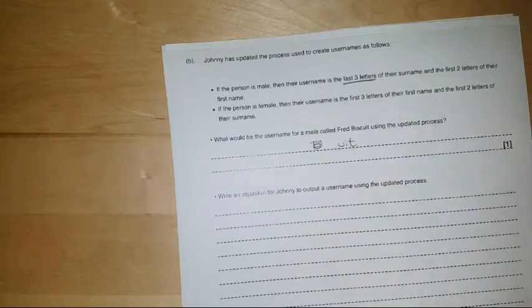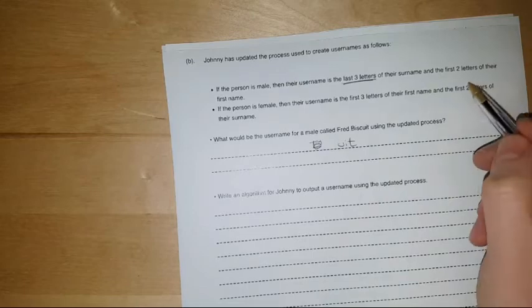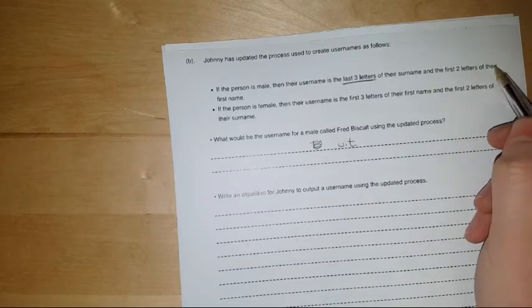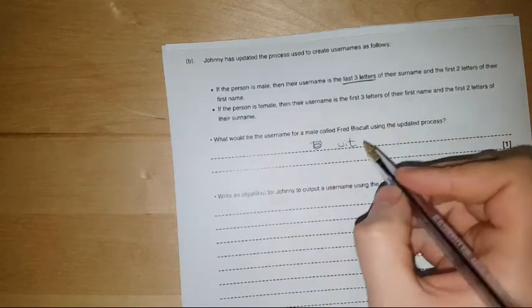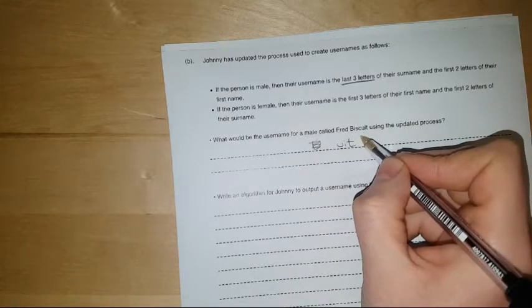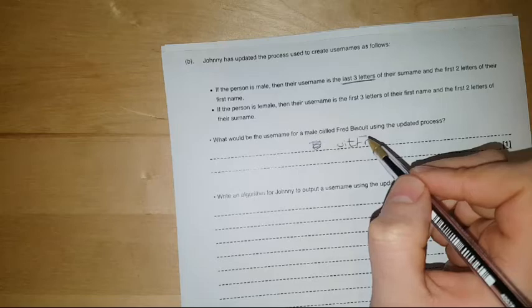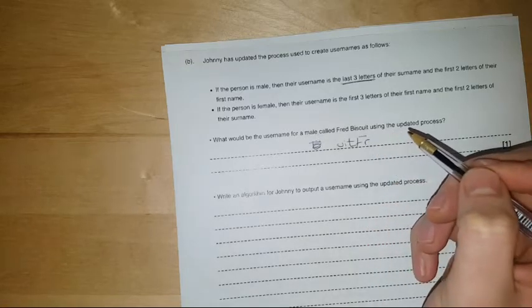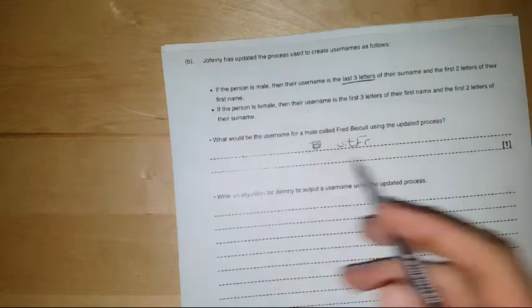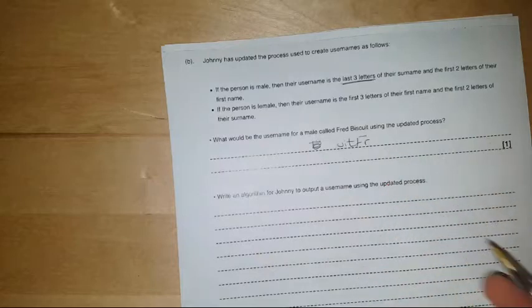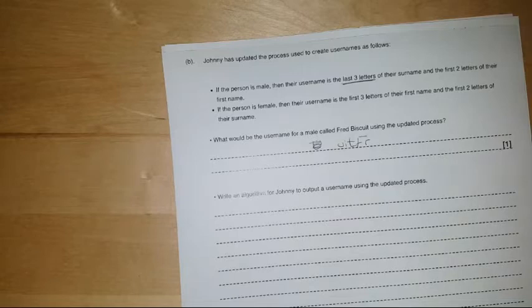U-I-T, just make sure I don't capitalise that. I don't really think you'd get penalised for that too much, to be fair though. And the first 2 letters of their first name, so first name, F-R. Okay, just make sure. Yeah, U-I-T-F-R there. So that's just making you look at it in a slightly different way. You've had experience of it now, so you should be able to put this in the correct order.